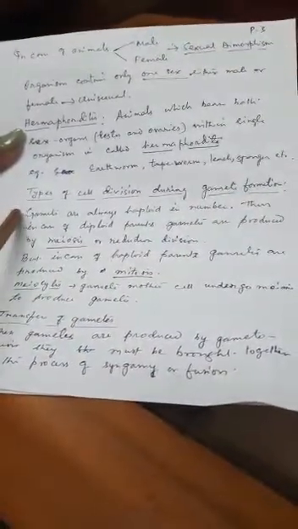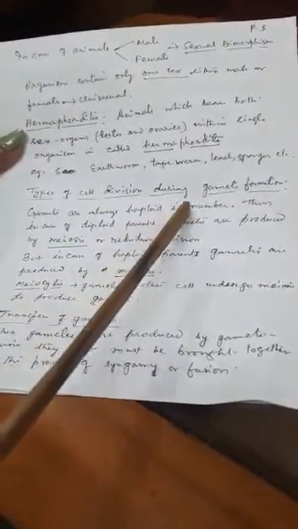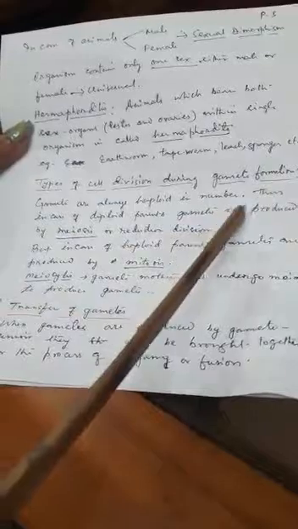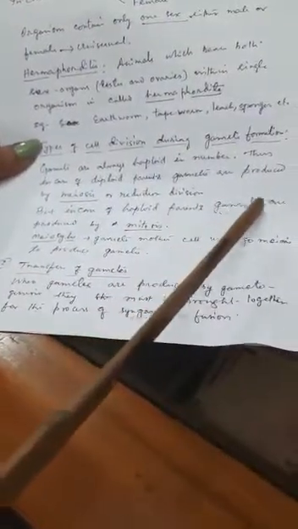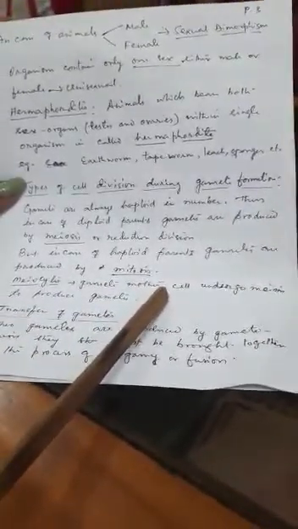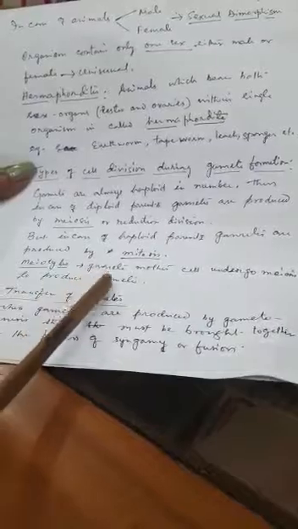Types of cell division during gamete formation. As you know, students, gametes are always haploid in number. Thus, in case of diploid parents, gametes are produced by meiosis or reduction division. But in case of haploid parents, gametes are produced by mitosis. And what is a meiocyte? The term meiocyte means a gamete mother cell. The mother cell of a gamete, which is always diploid, undergoes meiosis to produce a haploid gamete. That cell is called a meiocyte.